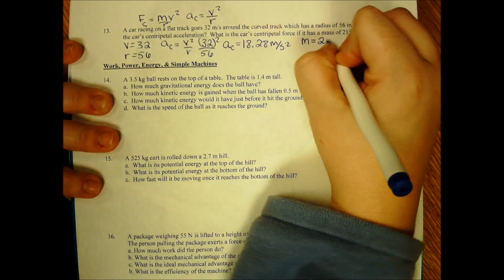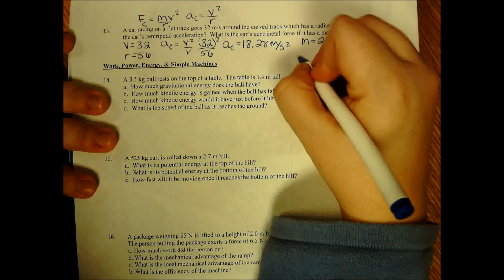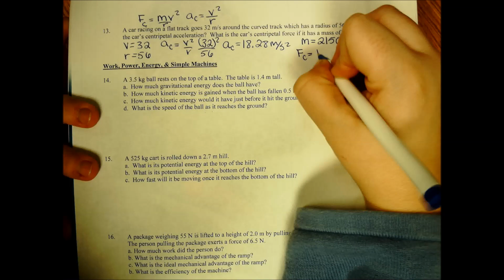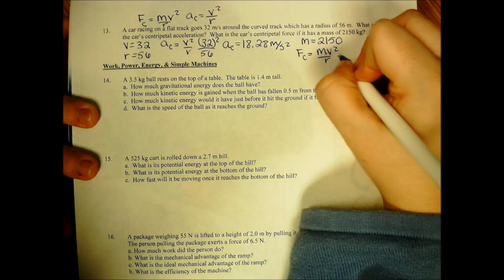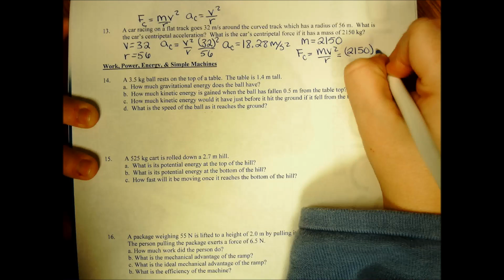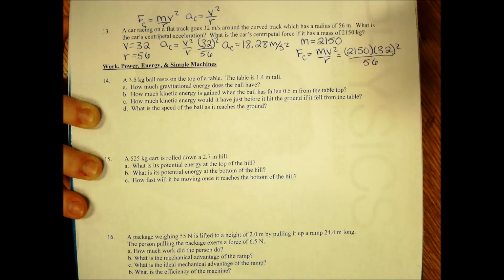If it has a mass of 2,150 kilograms, FC is going to be mv squared over r. It's going to be a pretty big number, 2150, 32 squared divided by 56.